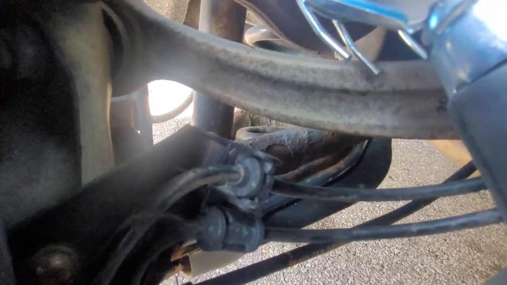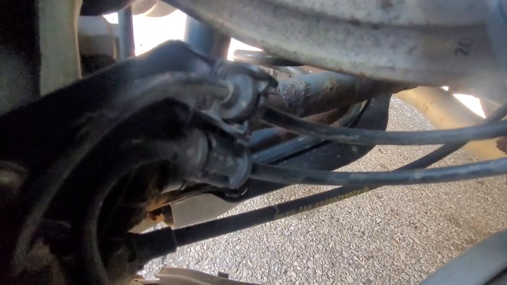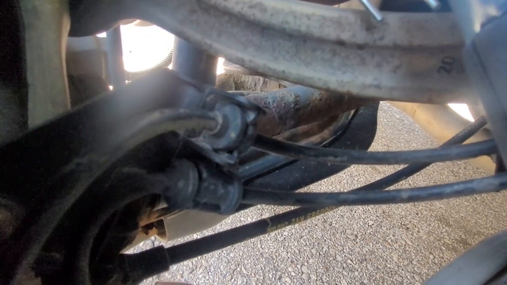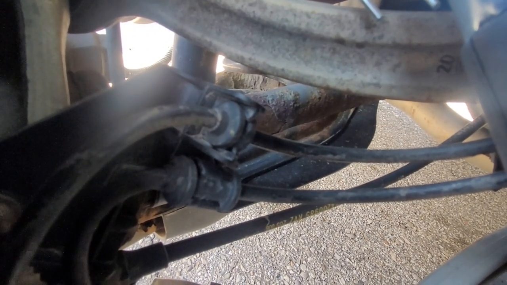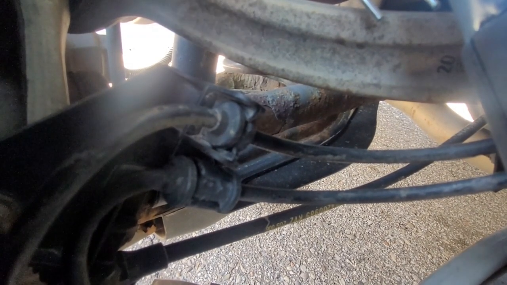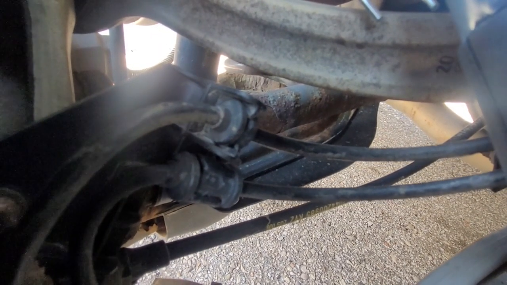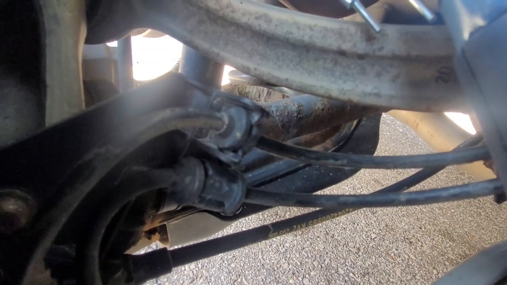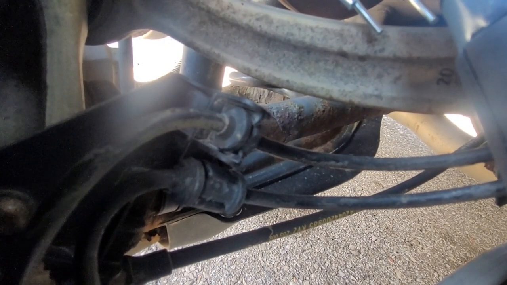So fellows, everything is back on now. I'm going to start the car again and see if the signal will be gone. If it's gone, that means yes, we solved the problem, and that it is this ABS sensor at this area.